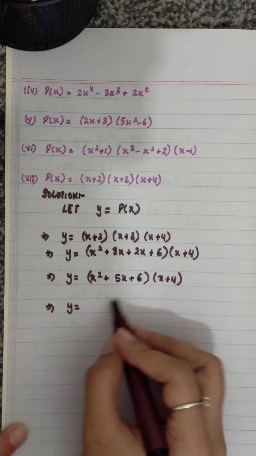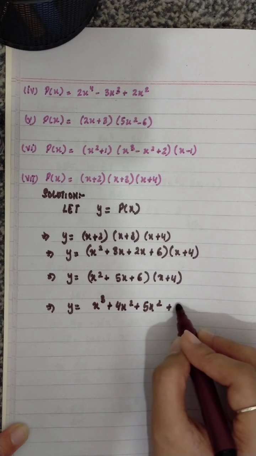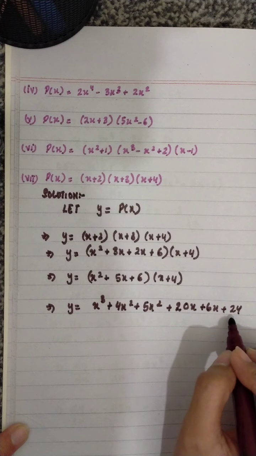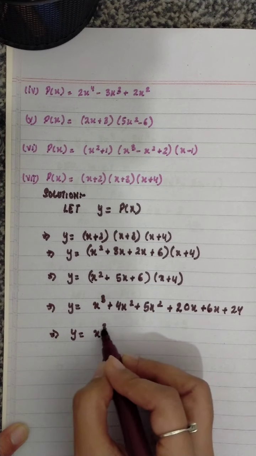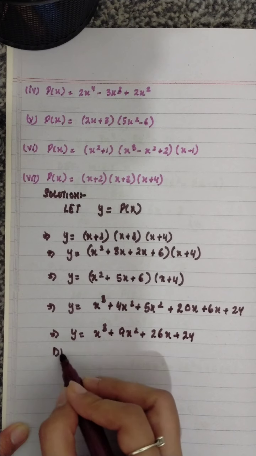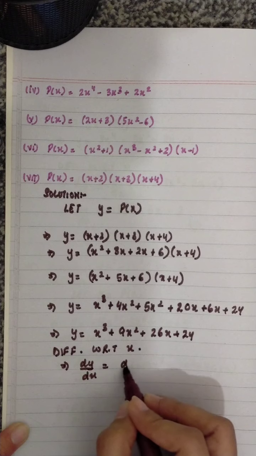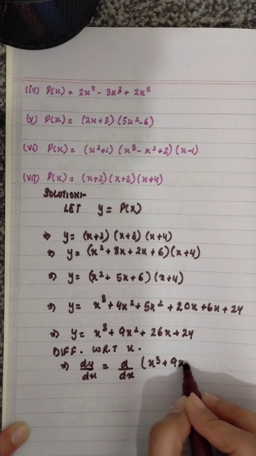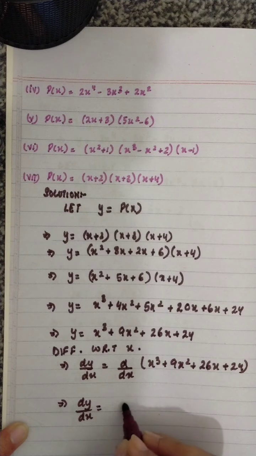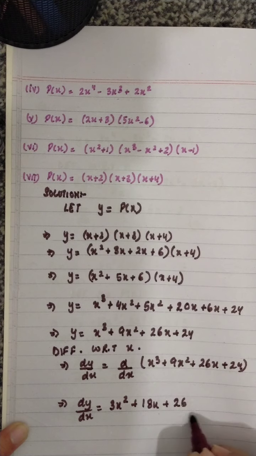Again the brackets are multiplied: x square into x is x cube plus 4x square plus 5x square plus 20x plus 6x plus 24. Y is equal to x cube plus 9x square plus 26x plus 24. Now differentiating with respect to x, we get 3x square plus 2 into 9 is 18x plus 26.